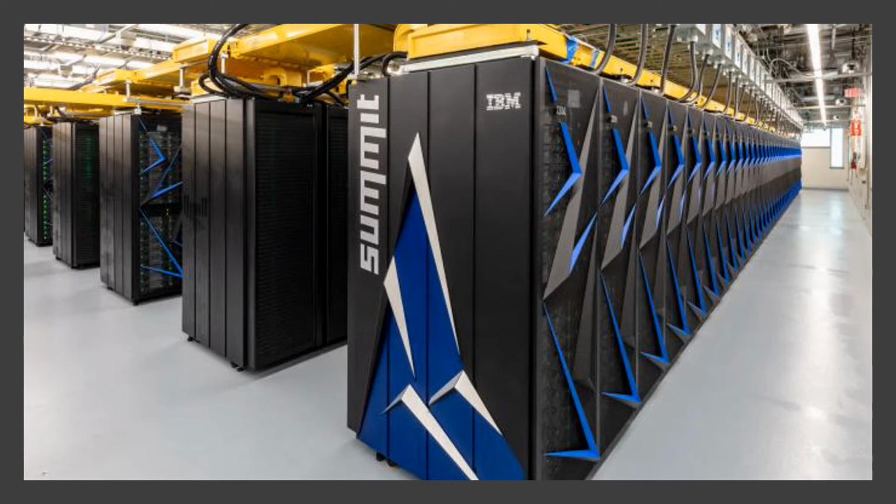A teraflop is 10 to the 12th, and a petaflop is 10 to the 15th. And this computer here is a 200 petaflop computer. That means it can do 200,000 trillion calculations per second. That's 2 times 10 to the 17th calculations per second.